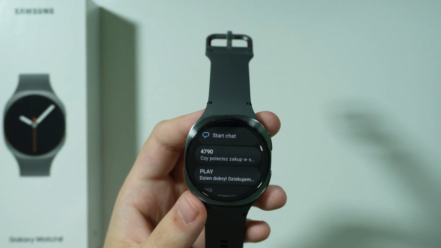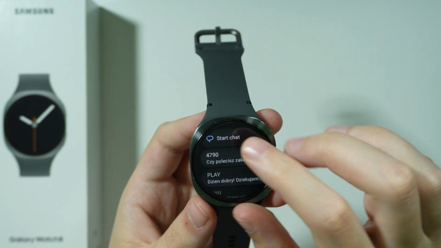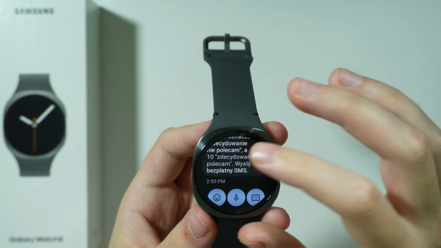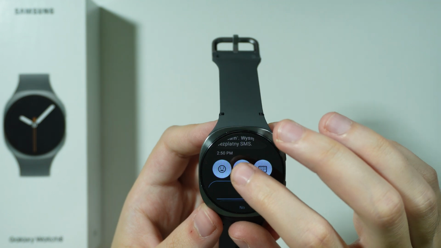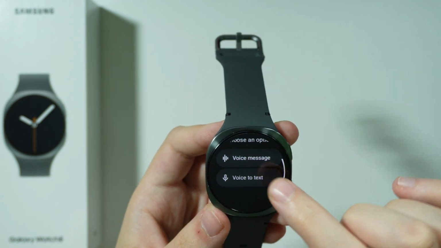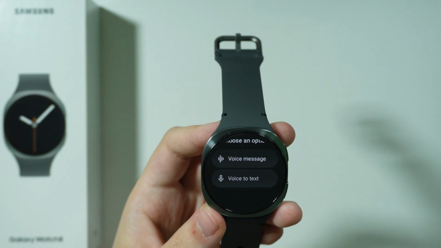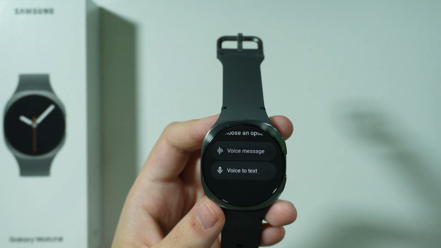So if you open the messages app, and if you open any of these conversations, you should be able to find this microphone. You can tap on it in order to either create a voice message, but you can also find voice to text over here as well. And that's pretty much it.